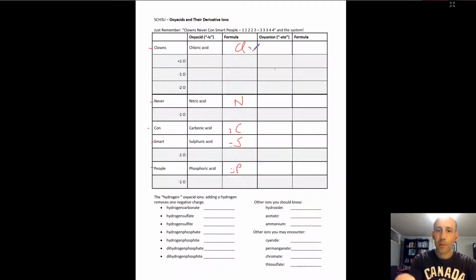And we're going to fill in the hydrogens and the oxygens.